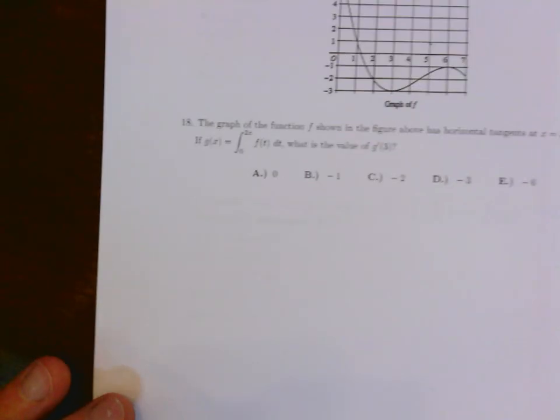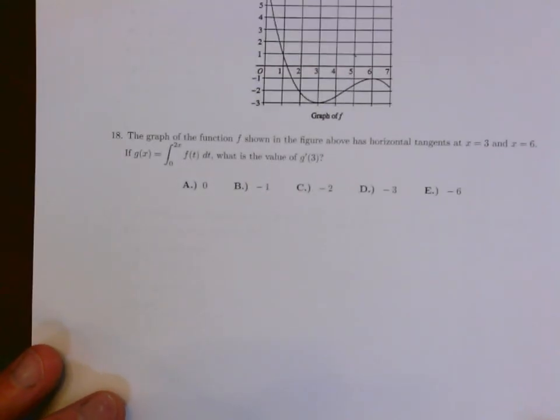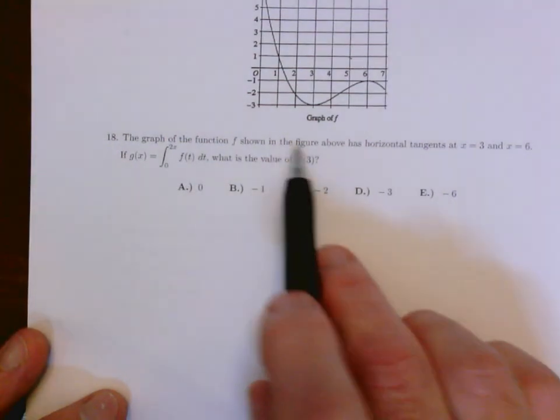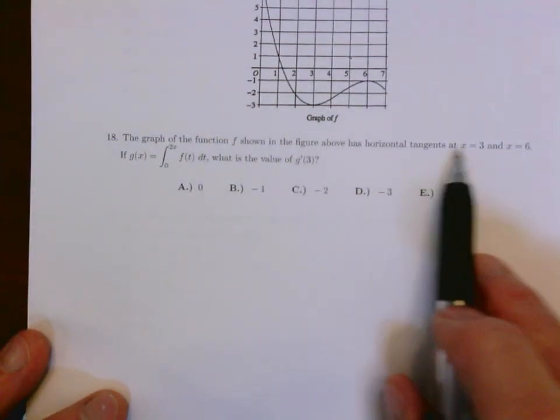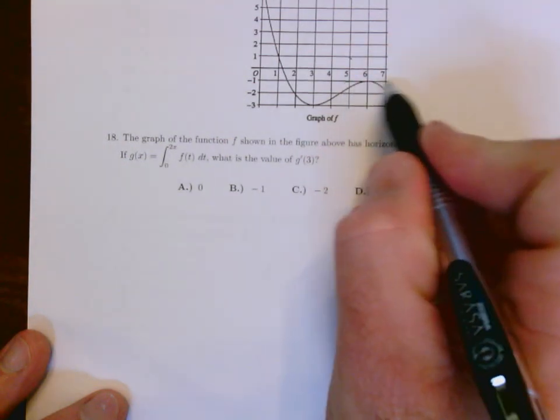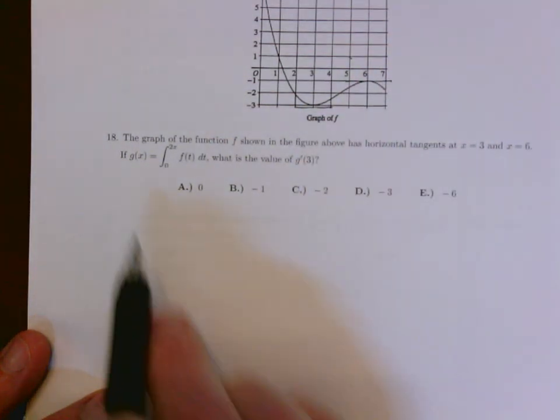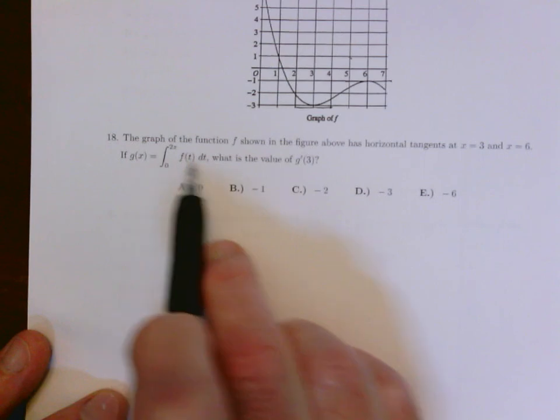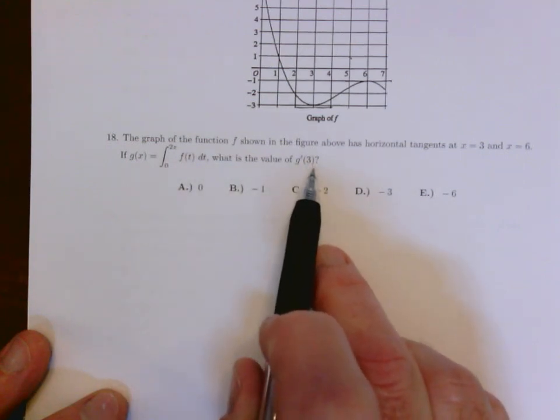Okay, so the graph of the function f is shown in the figure above, and it has horizontal tangents at that and that. That's just saying the slope of the tangent line is equal to 0 there and there. g of x is equal to this equation. What is the value for g prime of 3?